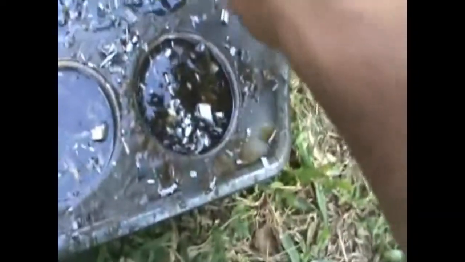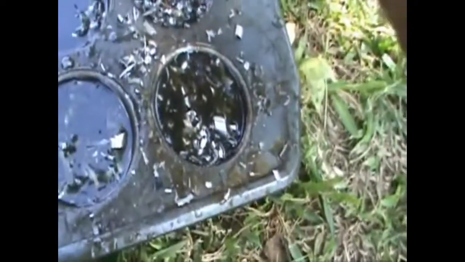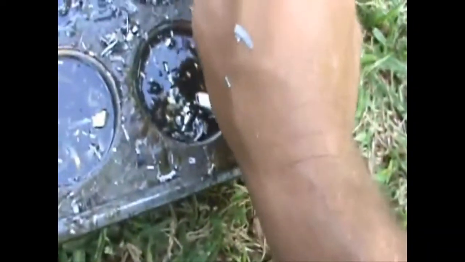So, alright, then we grab our copper wire. We want to make sure we get everything nice and mixed up in here. Get it moved around, because we want it to go nice and deep in there. Let's move it on around. Let's move it up and down.